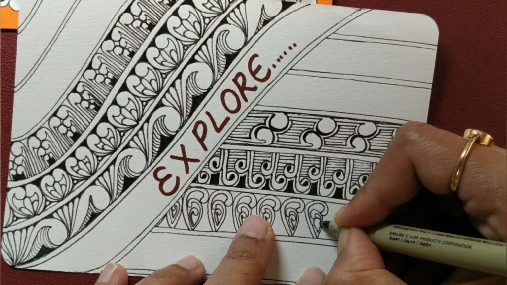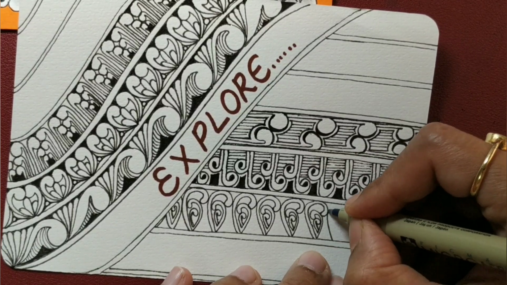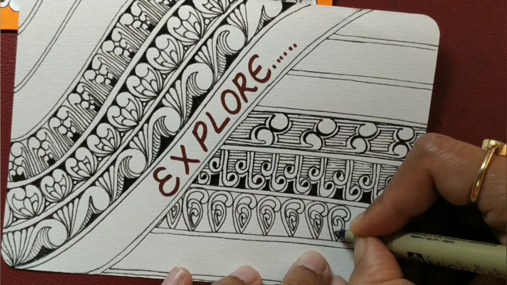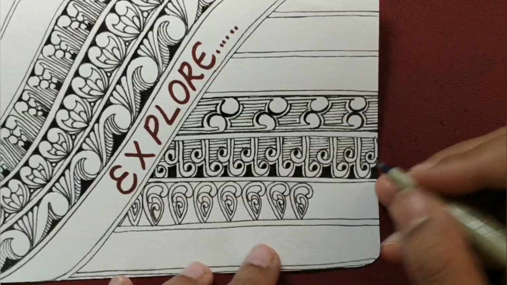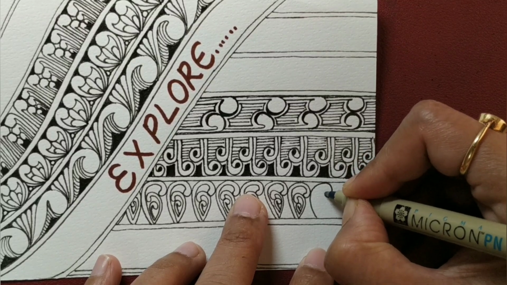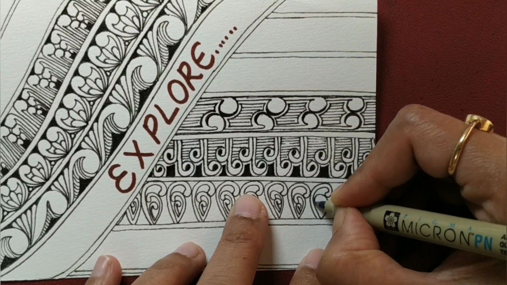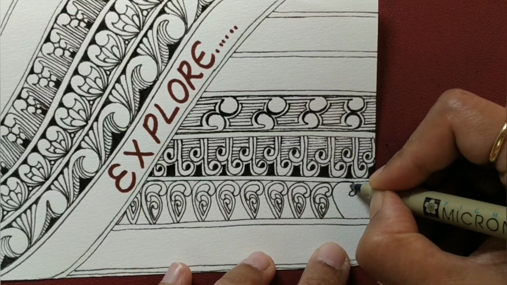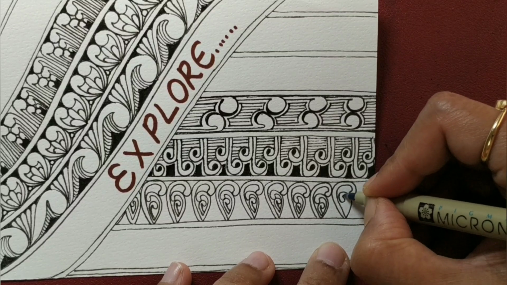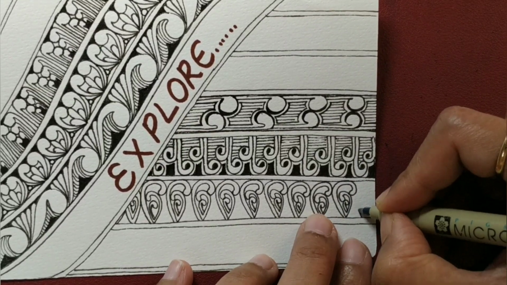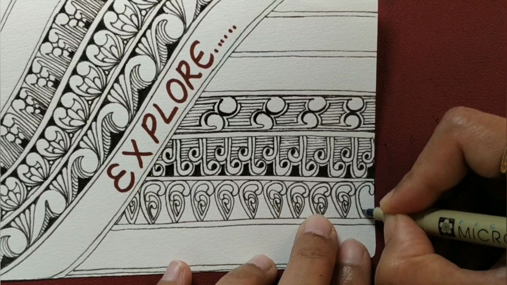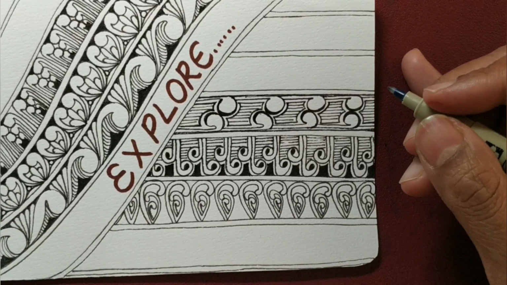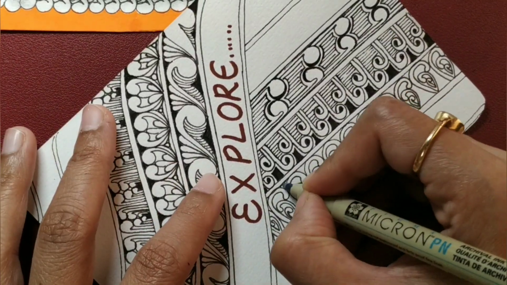So it's also called a one stroke tangle because you can just complete the cycle without lifting your pen. So that's another simple way of using it as a border, right? So now we have two spaces here.